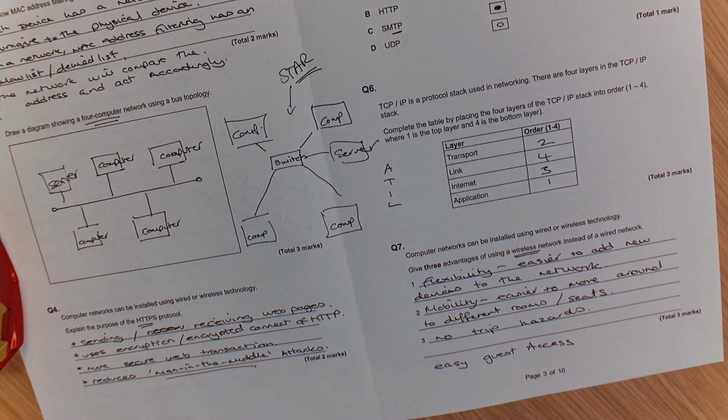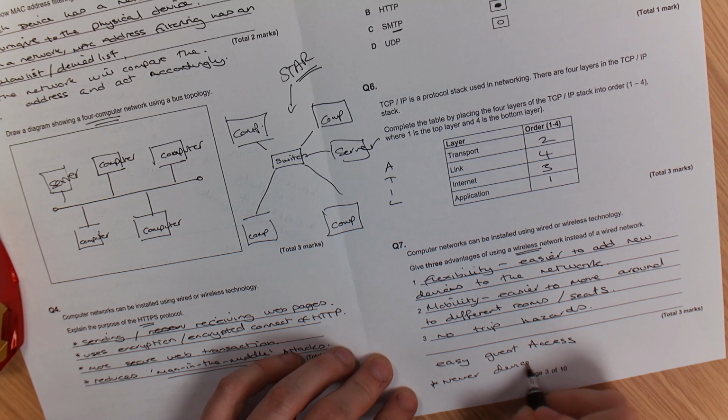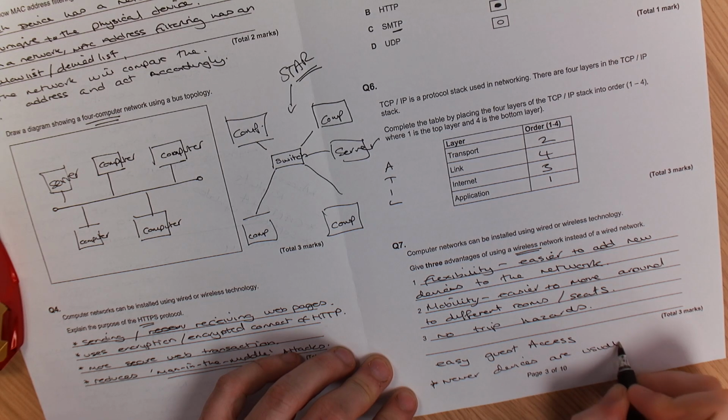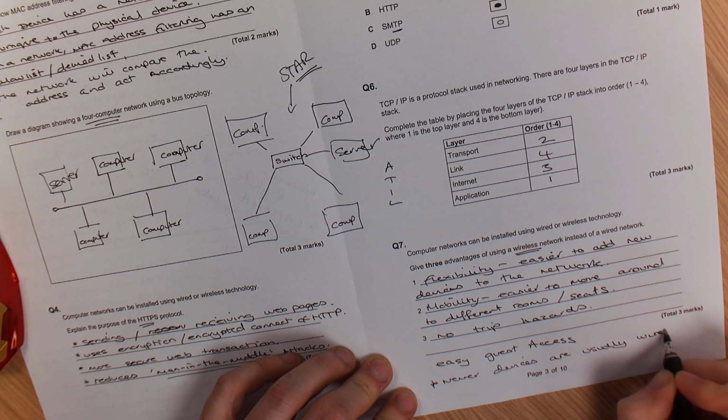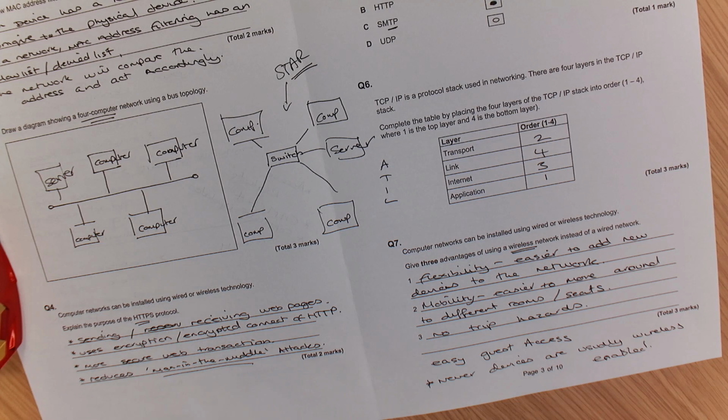You say that it's more compatible. Well, yeah, more modern devices, it does say modern devices are more likely to be connected wirelessly. So you can say newer devices are usually wirelessly enabled now. So you've got compatibility there. I'm going to stop there and do the next part.